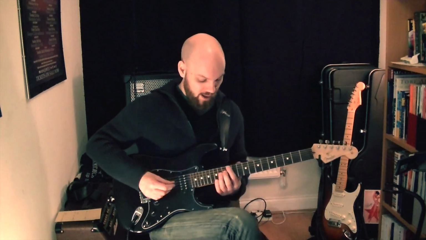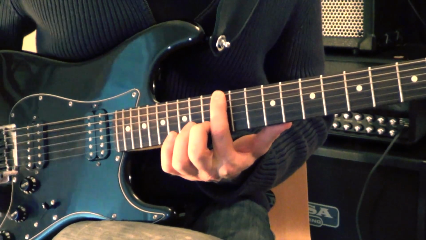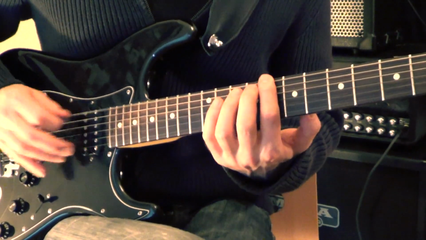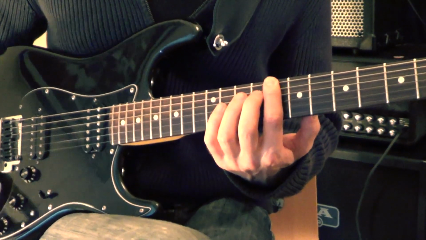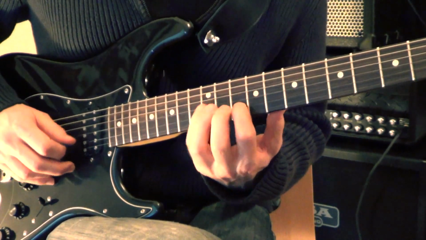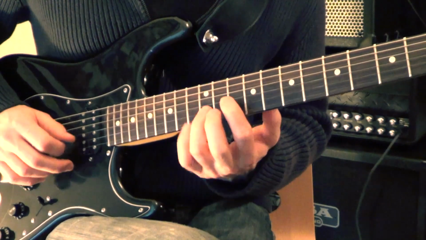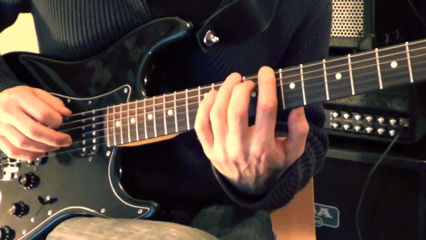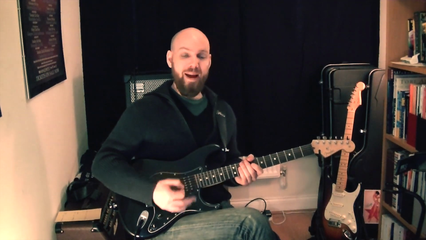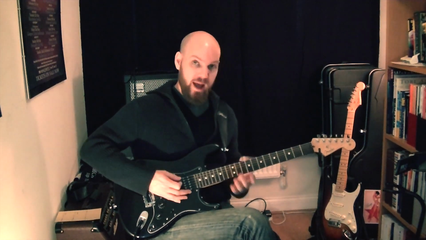So if I step back here, my 12th fret on the E, 10th fret on the D, 8th fret is the C. So C diatonic is the parent scale of E Phrygian.